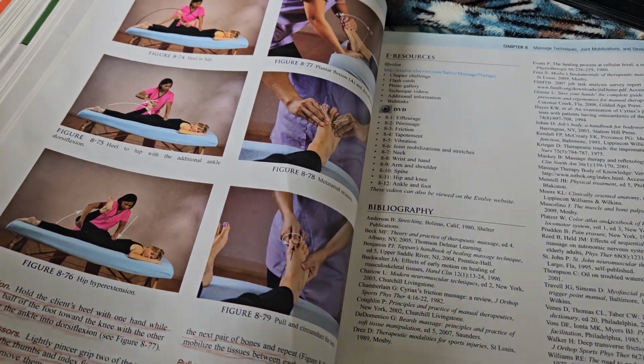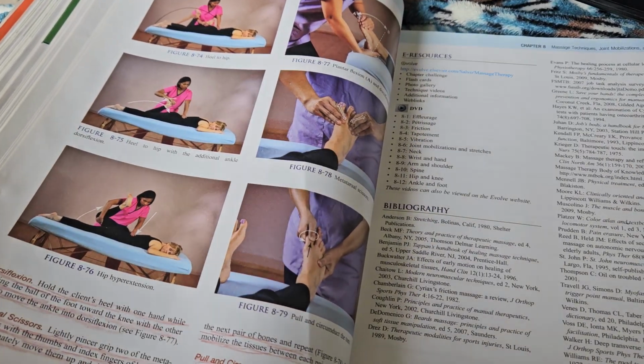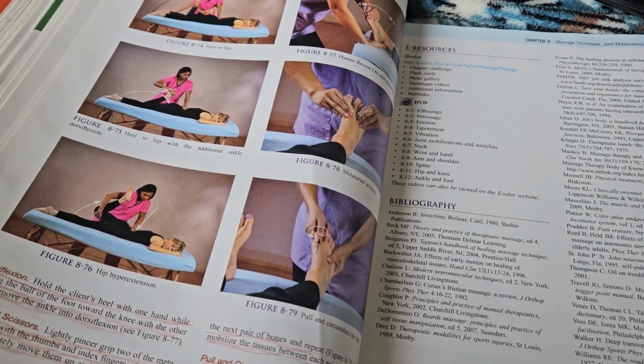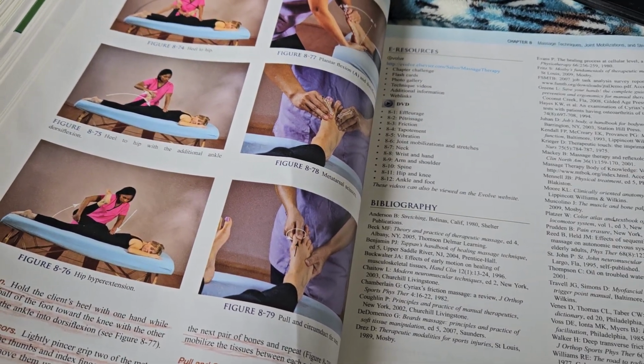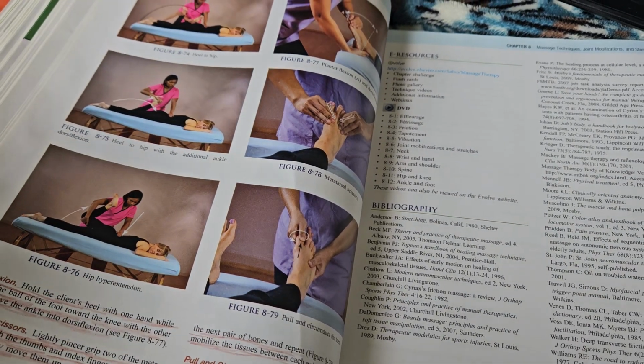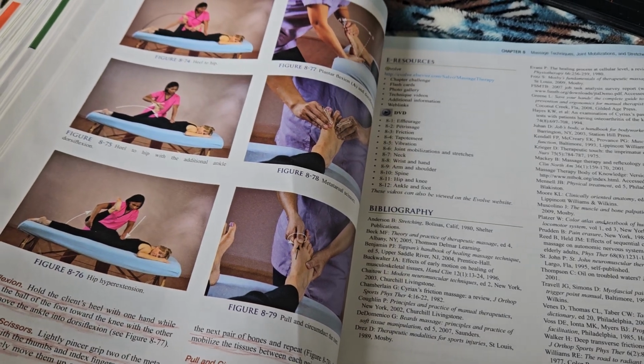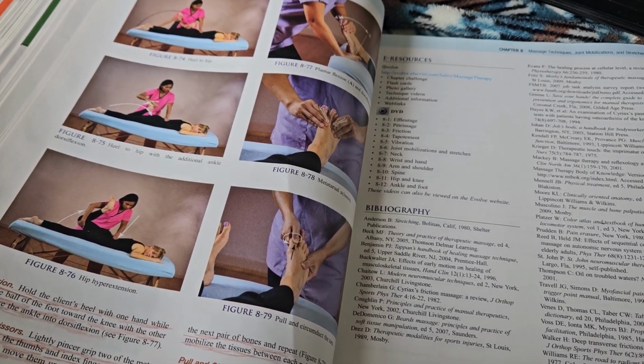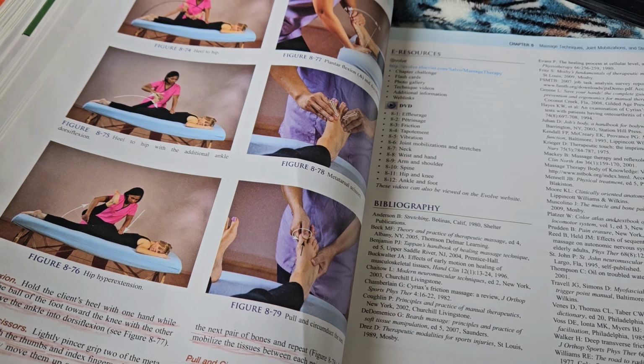Because you can't effectively communicate with a client if you're calling a relaxation massage Swedish massage and massage therapy, and someone else says, well, I define massage therapy as Swedish.